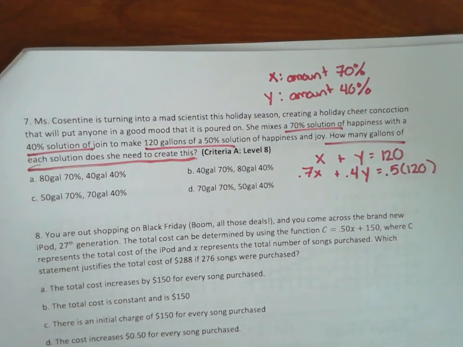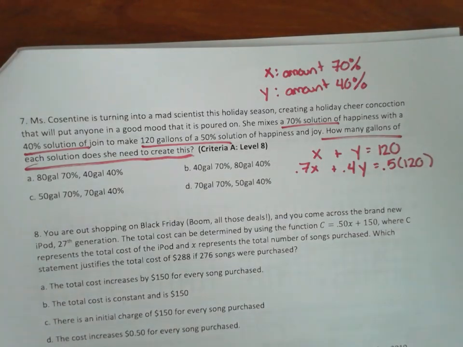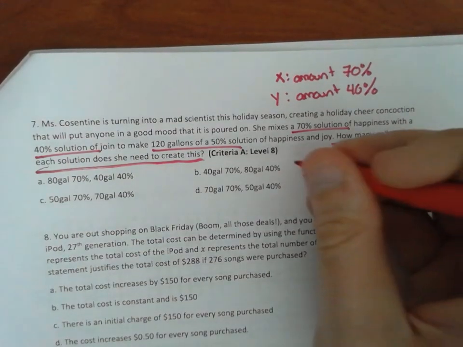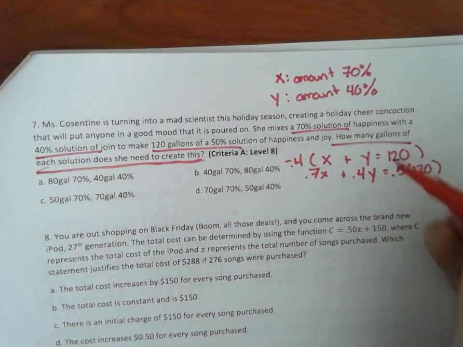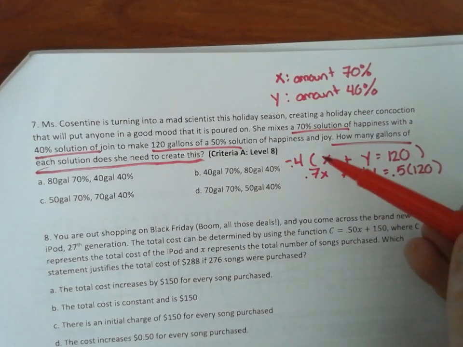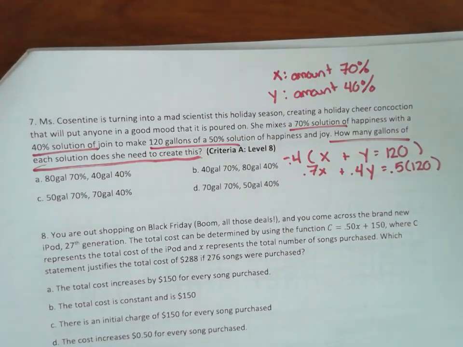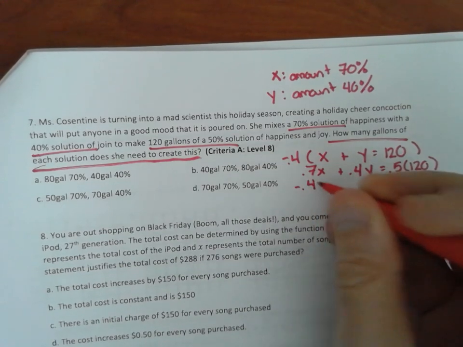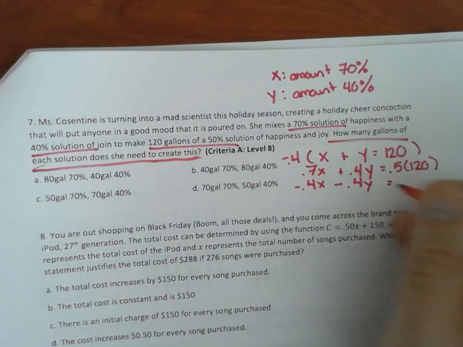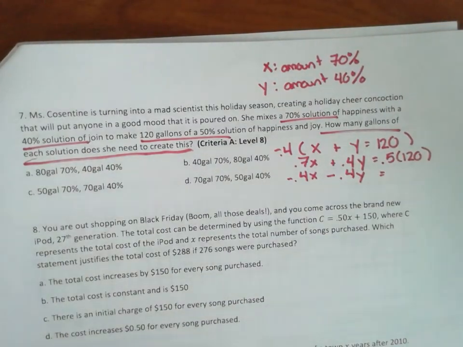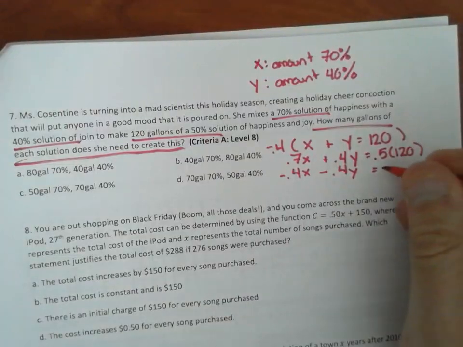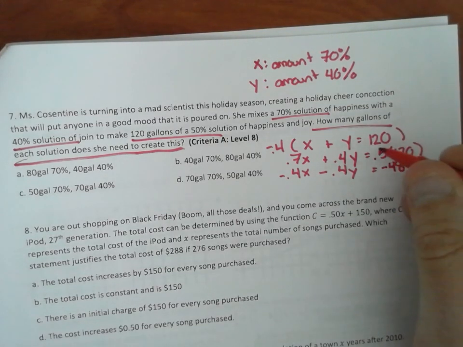Once you have your two equations set up, figure out which variable you want to eliminate, and then go from there. If I'm looking, I'm just going to multiply this top equation by negative 0.40. I want to cancel out my y's. I could multiply it by negative 0.7 and cancel out my x's. That's fair game as well. But I'm just going to go with negative 0.40 because it's a smaller number. So I'm going to have negative 0.4x minus 0.4y. Now, when I multiply 120 by negative 0.4, I'm going to have negative 48. And half of 120 is 60.